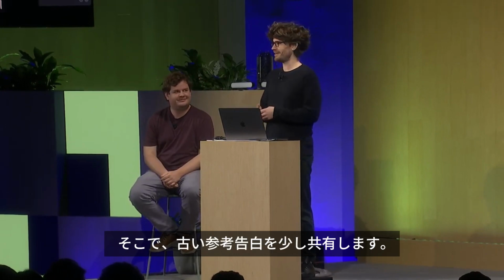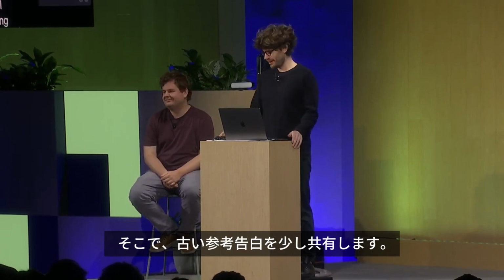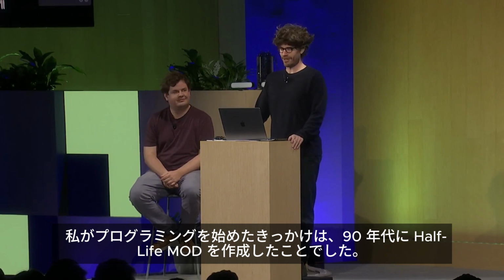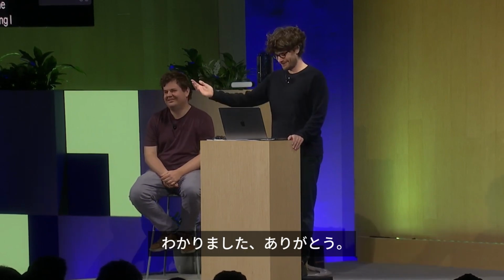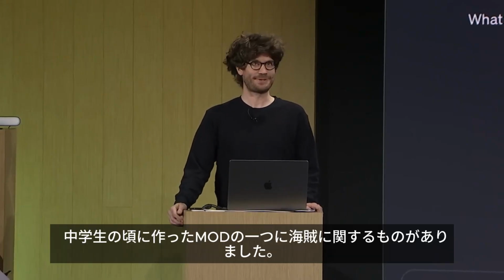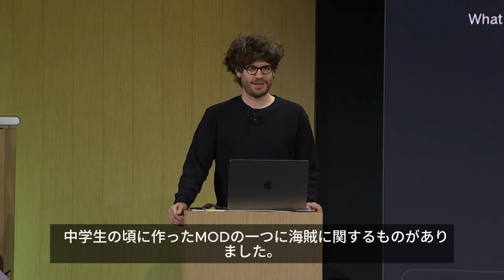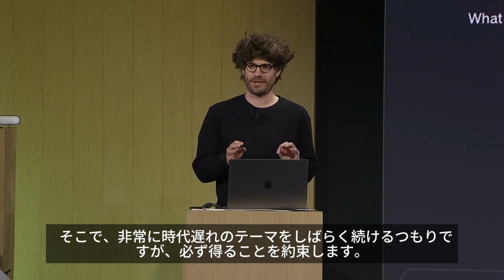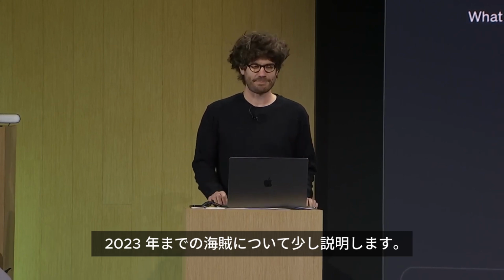So I'll share a little bit of a dated reference confession. The way I started programming was I made Half-Life mods back in the 90s. All right, thank you. One of the mods I made when I was, I think it was in middle school, was about pirates. And so we're going to keep a very dated theme for a little bit, but I promise we'll get up to 2023 in a little bit about pirates.